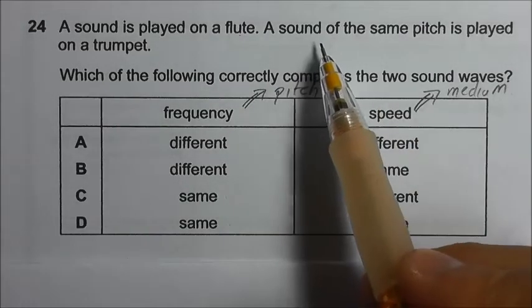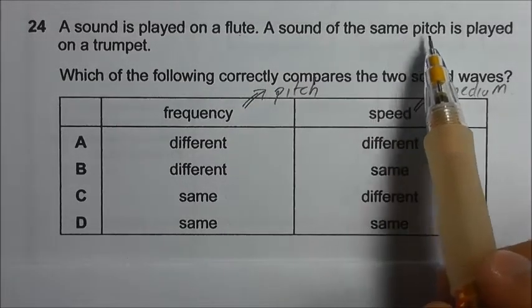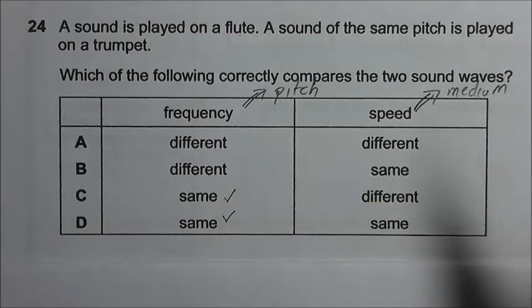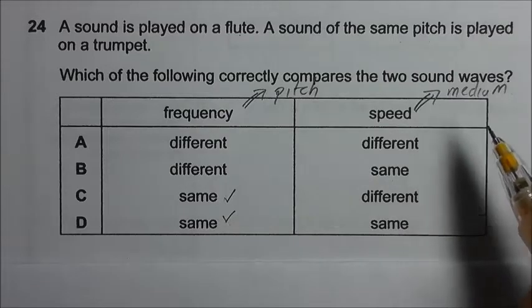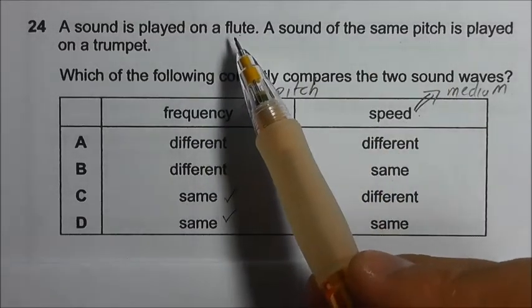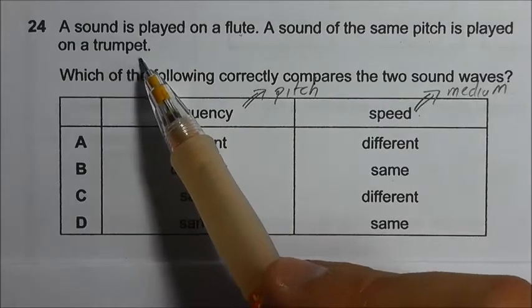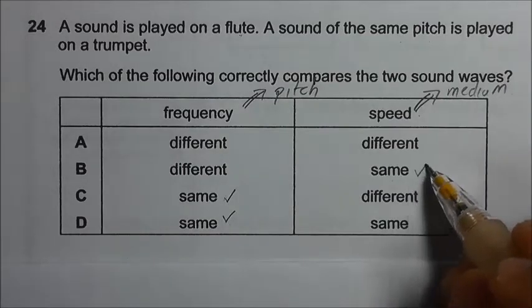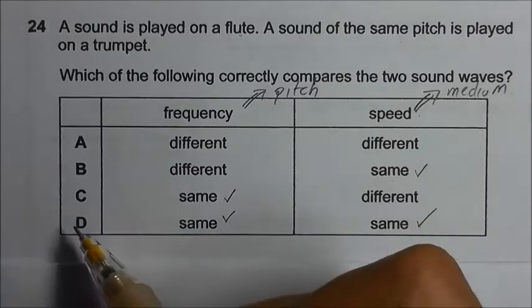So since both sounds have the same pitch, the frequency must be the same. And for the speed, both instruments, the flute and the trumpet, are played in the same medium, which is air, so we should expect the same speed. So D should be our answer.